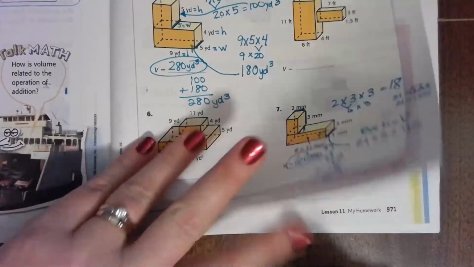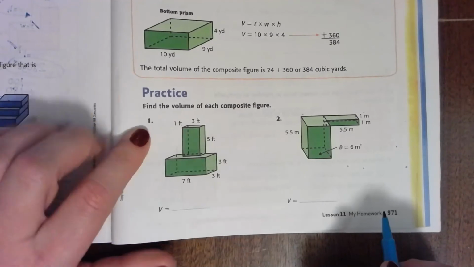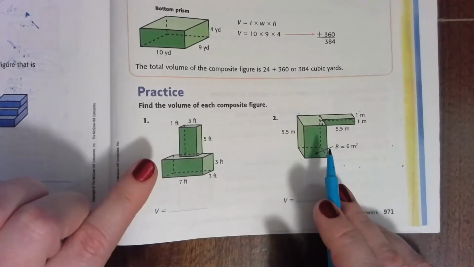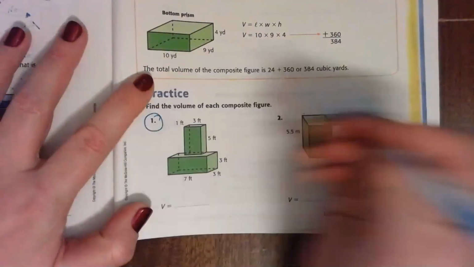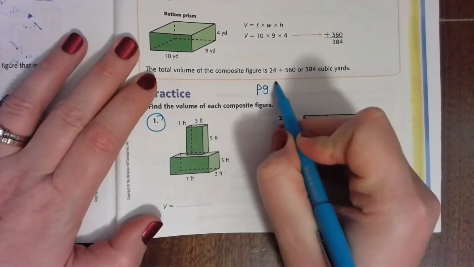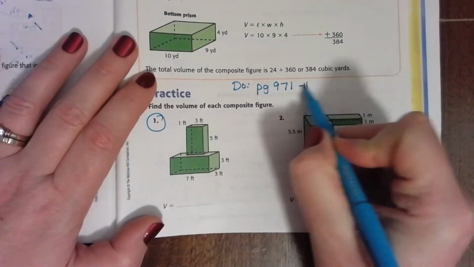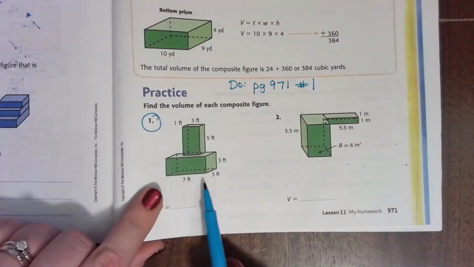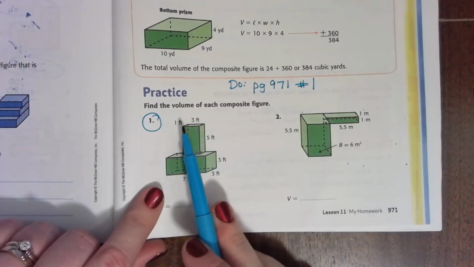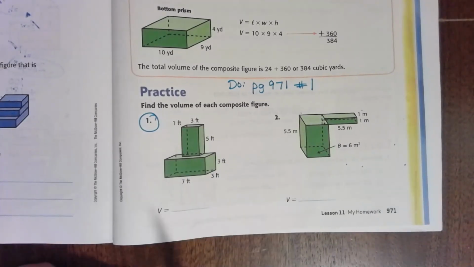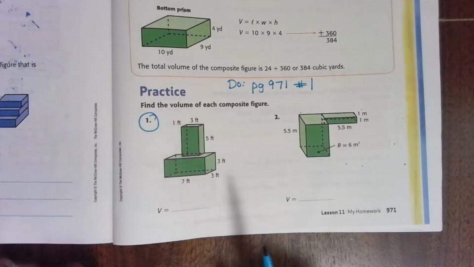Let's take a look right now. I want you to turn the page. I want you to go to page 971. We have 2 objects here, but I only want you to try number 1. On page 971, try number 1. They give you a length, width, height of the bottom figure. They give you a length, width of 1 and height of 5 for the top. Find your volume, put them together to find your total.